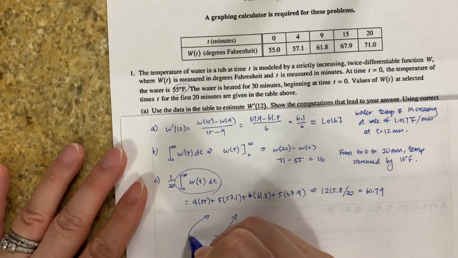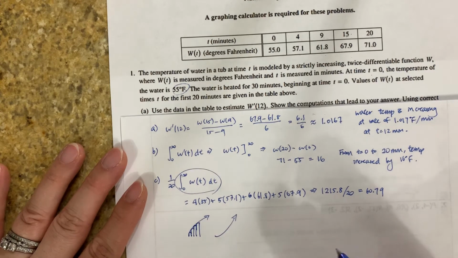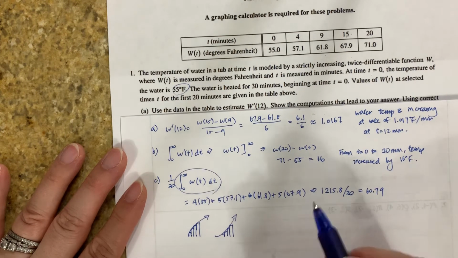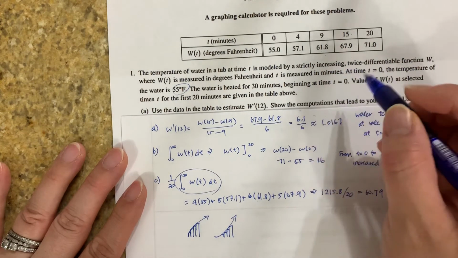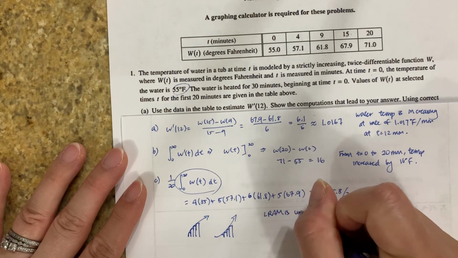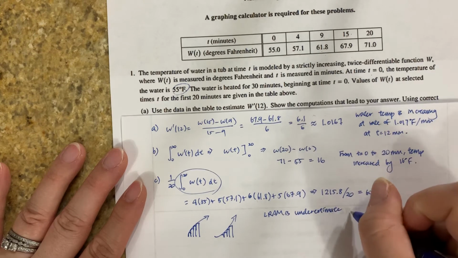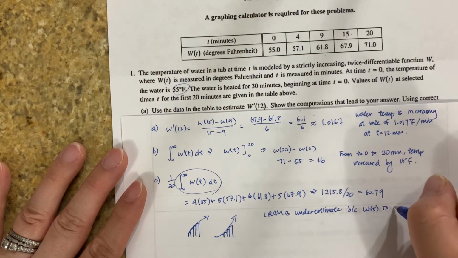So if you do LRAM, you will see that the left endpoint is on this side. Left endpoint is always going to be under. Same thing here, left endpoint, left endpoint, left endpoint, left endpoint. So if it's increasing, my left endpoint is always going to be under. So because it's strictly increasing, my LRAM is an underestimate. And the reason is because w(t) is increasing.